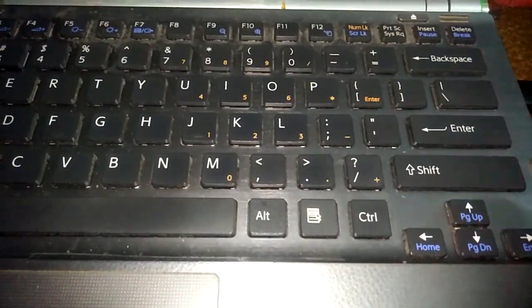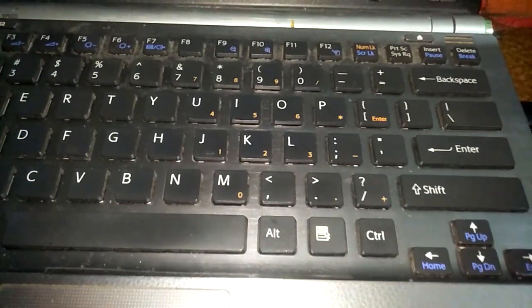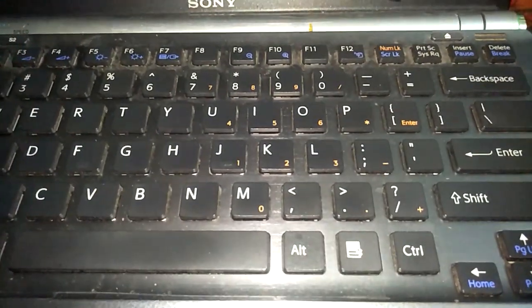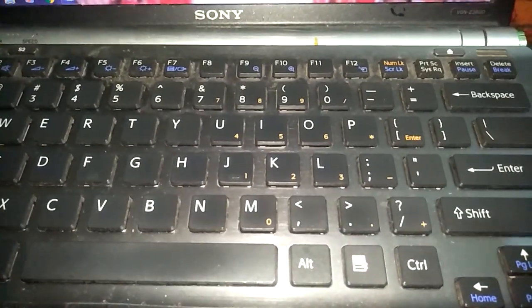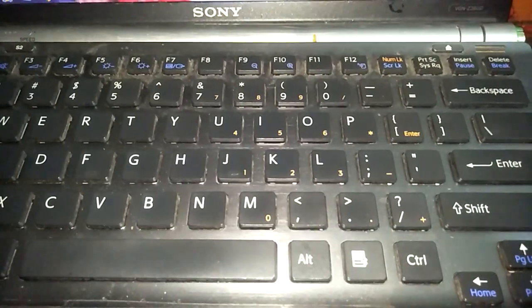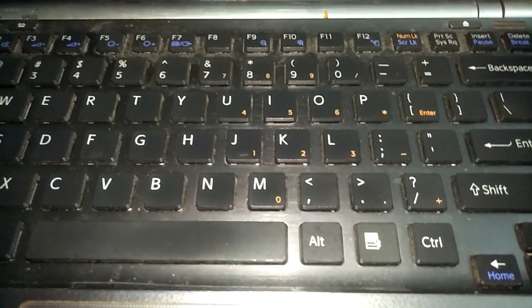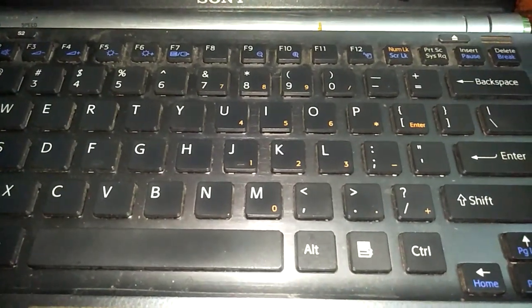When you press the 4, the mouse moves to the left side. When you press the 6, the mouse moves to the right side. When you press the 5 number button, it will work like our enter button.